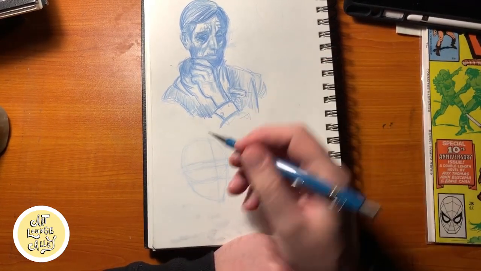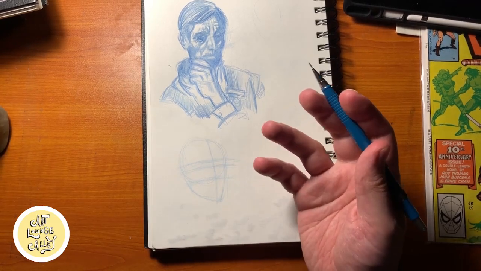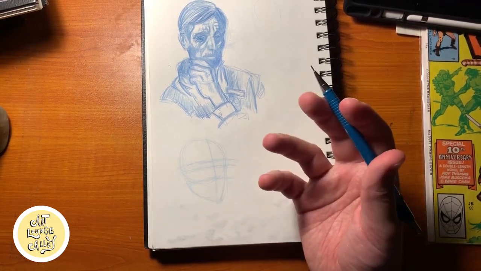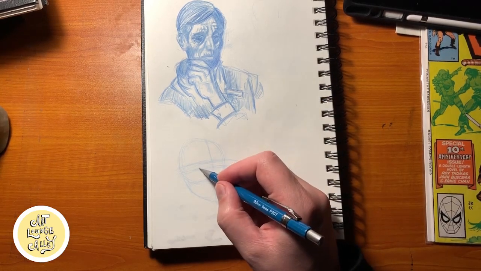But yeah, so the more you commit to it, the more it'll ingrain itself into your memory, and it will become an intuitive process.